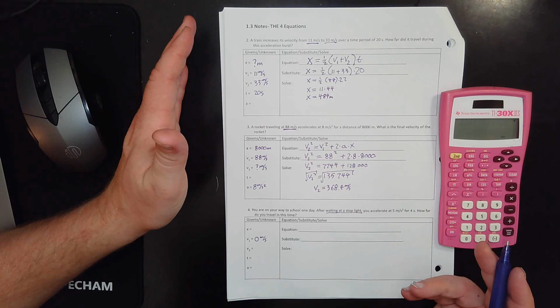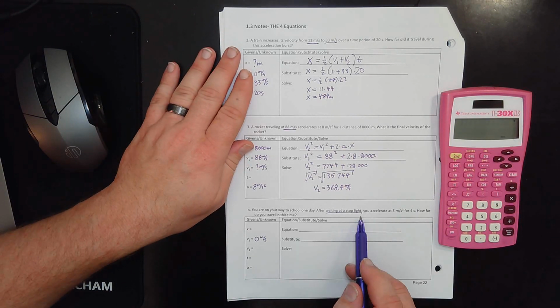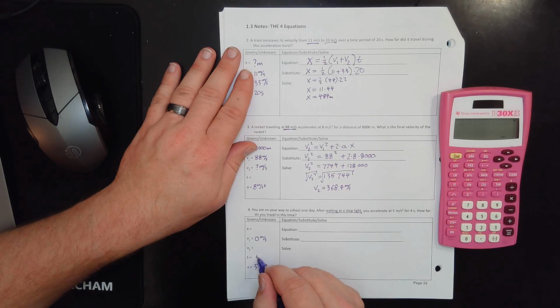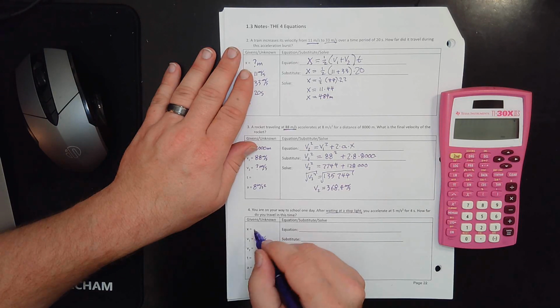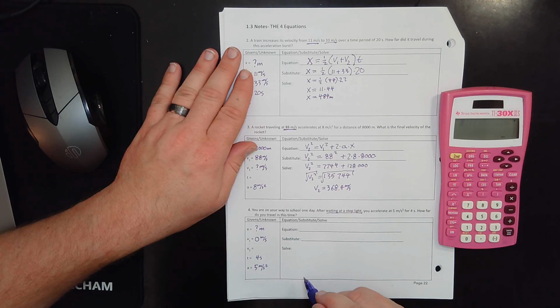That is generally always going to be 0, but you're going to have to look at words sometimes to identify that you're starting at 0 or you're ending at 0. In this case, waiting at a stoplight, you weren't moving. Now we accelerate at 5 meters per second squared. It takes us 4 seconds to do that. We'd like to know how far did we travel in this time.